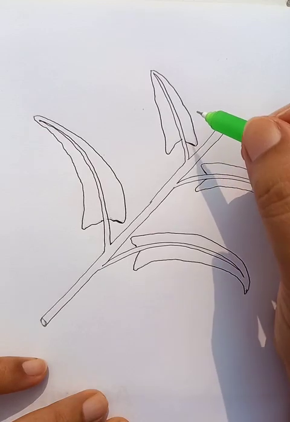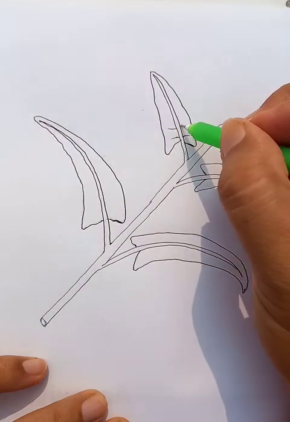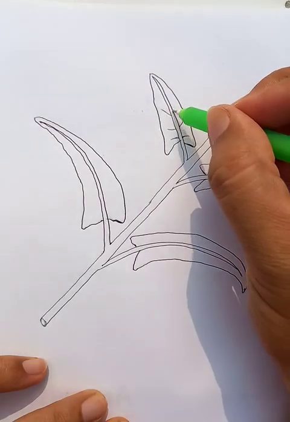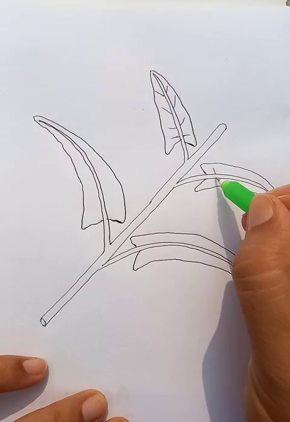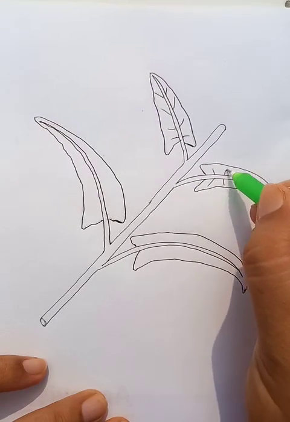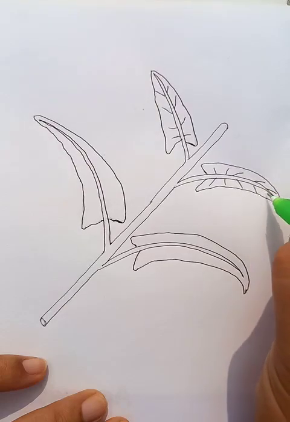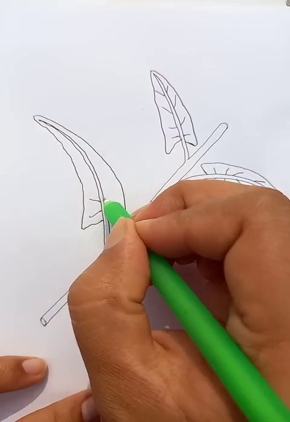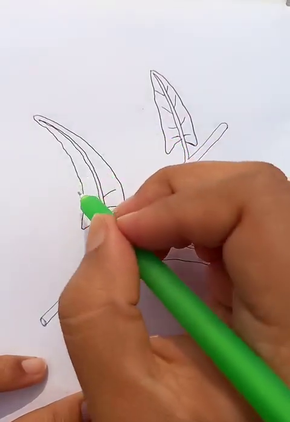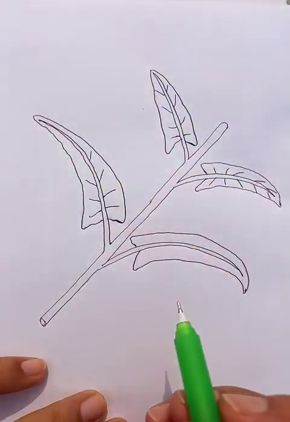so we're going to do some details for the leaves here. Draw details like this. Usually the vegetable water spinach has this kind of taller leaves.